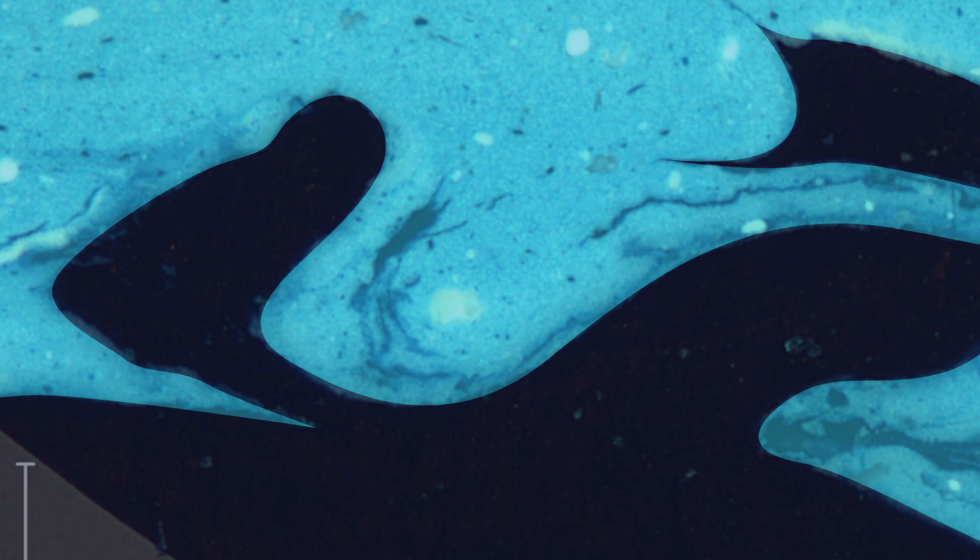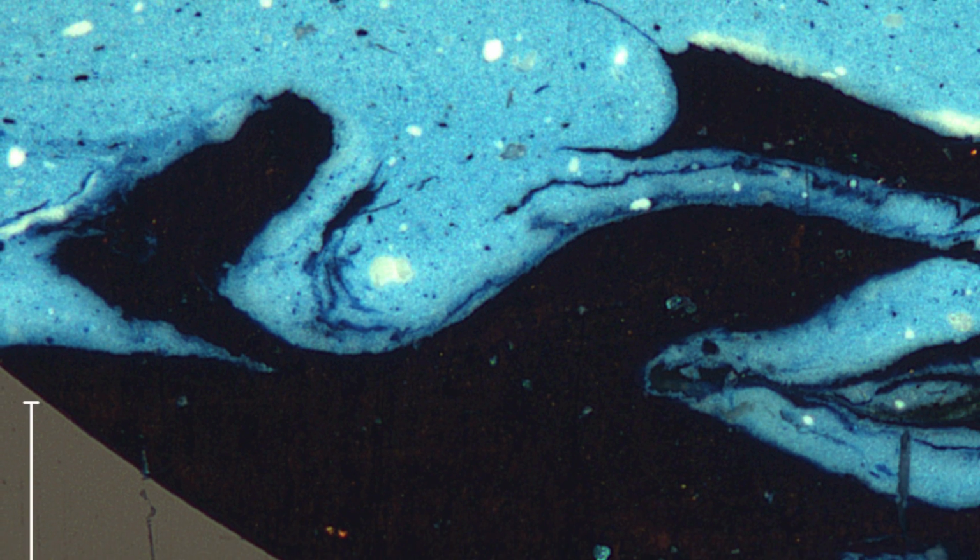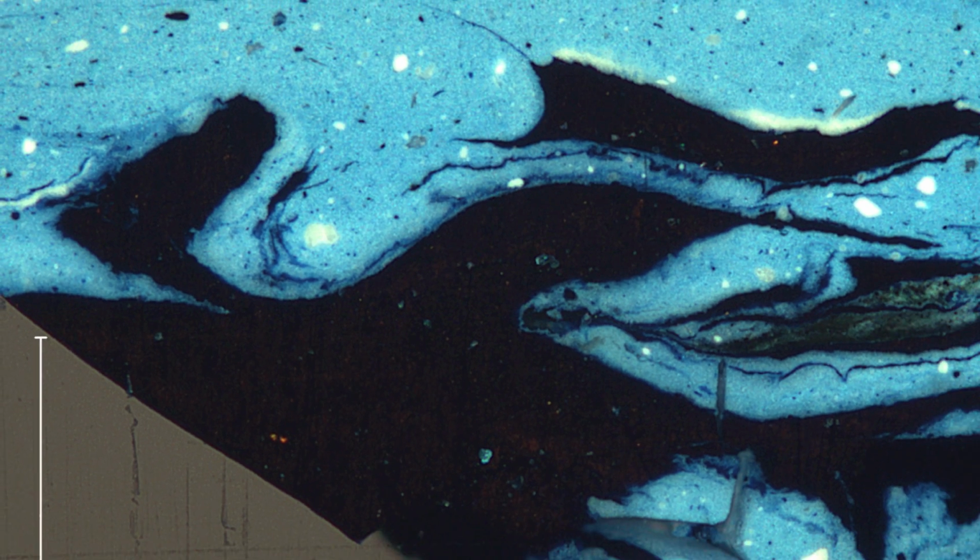Some of the other information we can get from paint cross-sections are to do with the interactions between layers. We can tell, for example, if one paint layer was applied over a paint that was still wet when the second paint was applied.